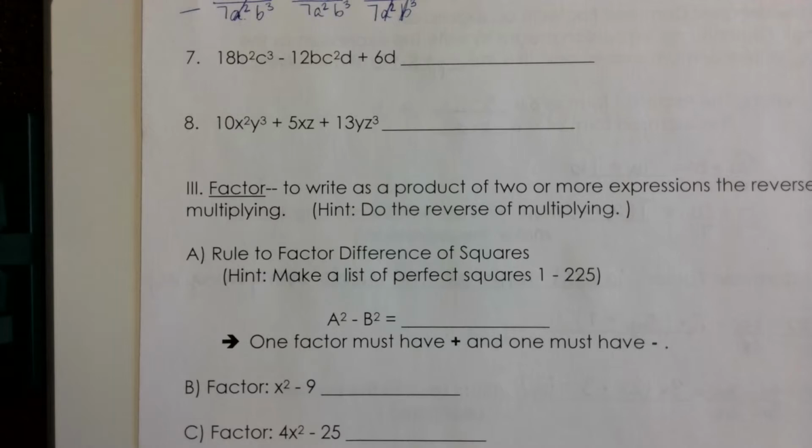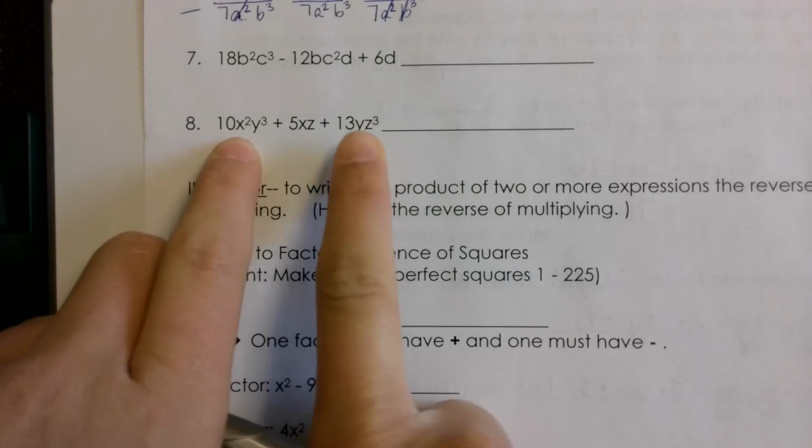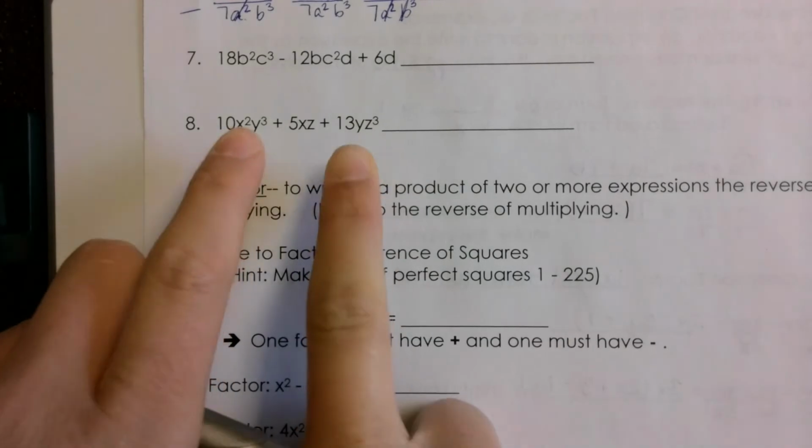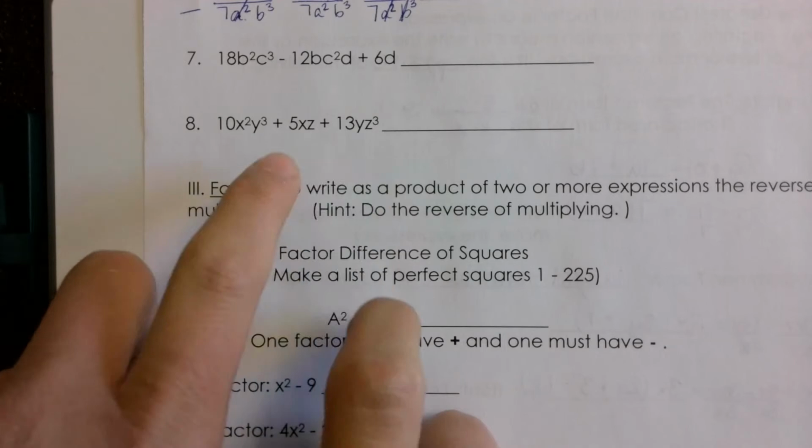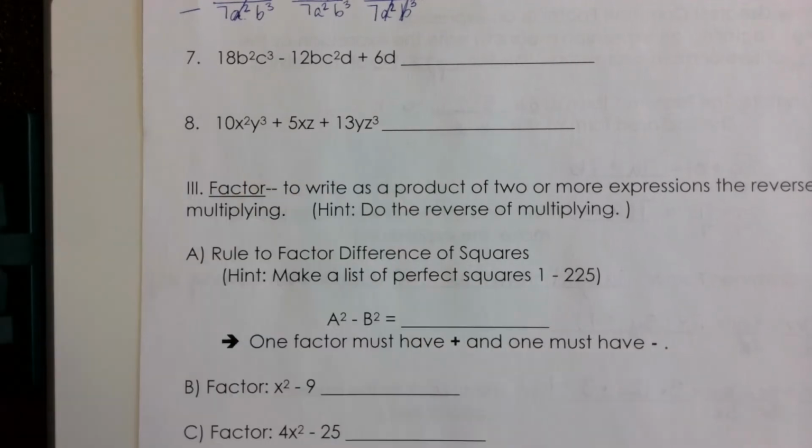What do they all have in common? Do they all have an X? Do they all have a Y? Do they all have a Z? So is there any GCF there?